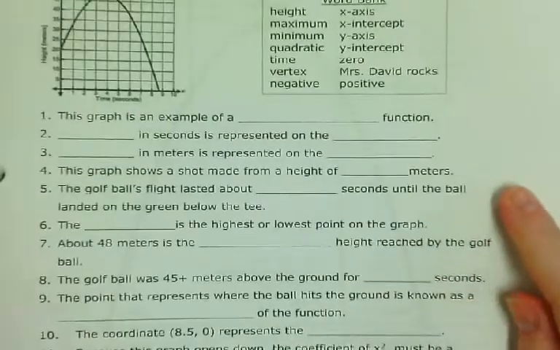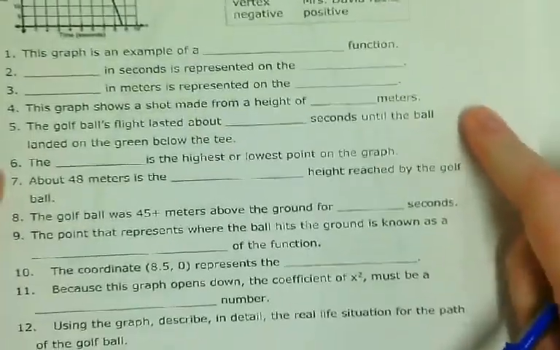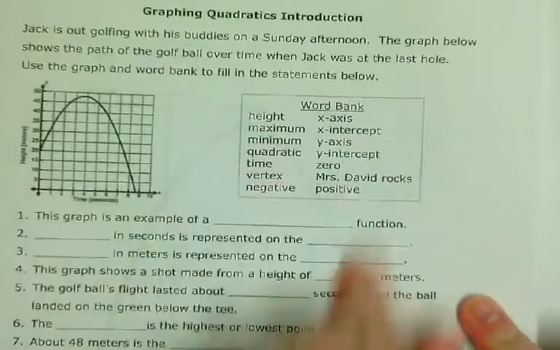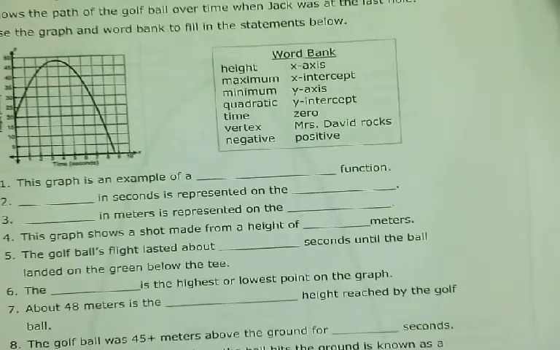Okay, there's one more page of notes here that you are actually going to do without me. You have a word bank here to use, and you're going to fill all of these in. We will go over it in class the next time I see you.